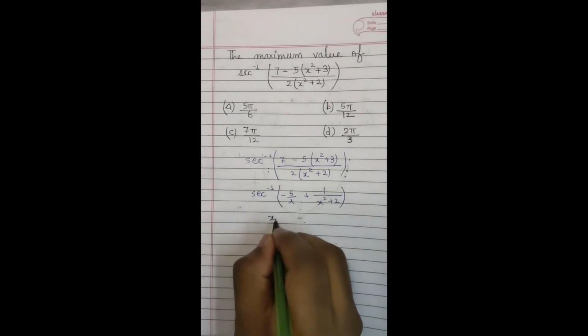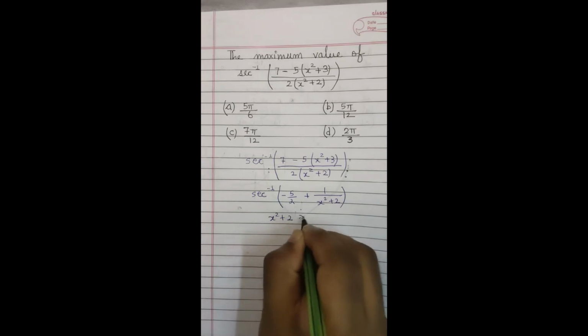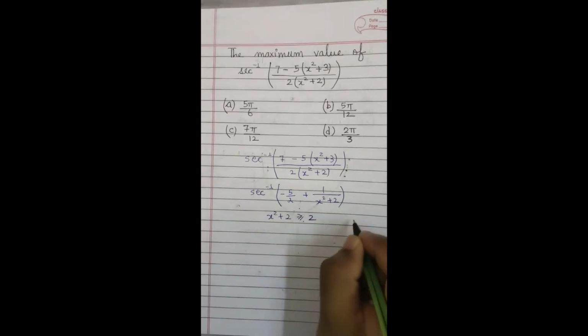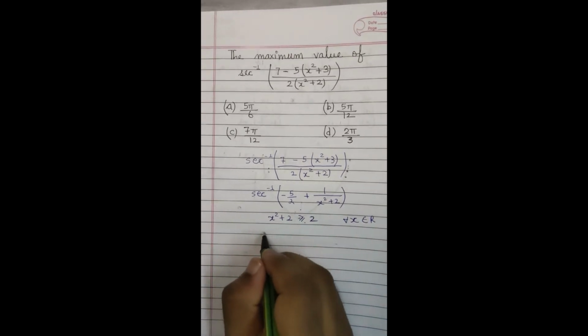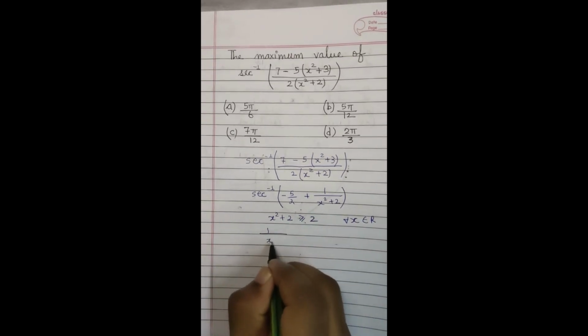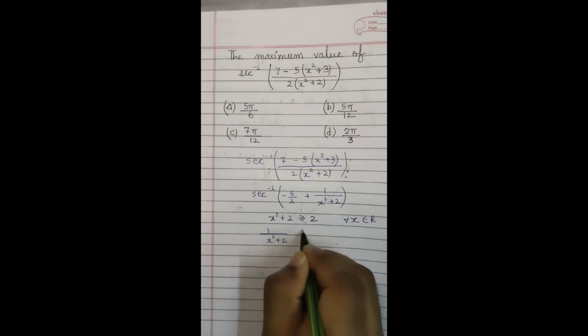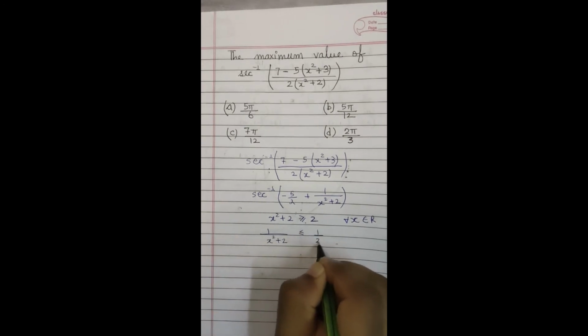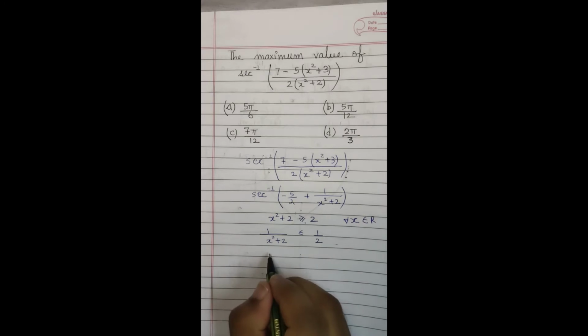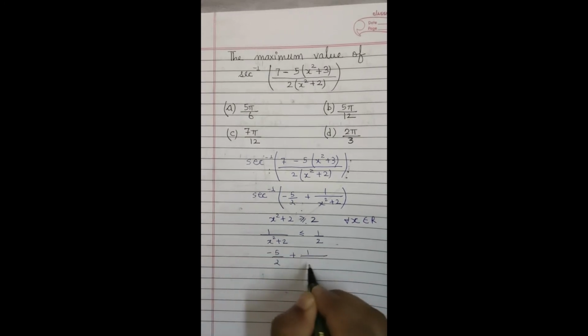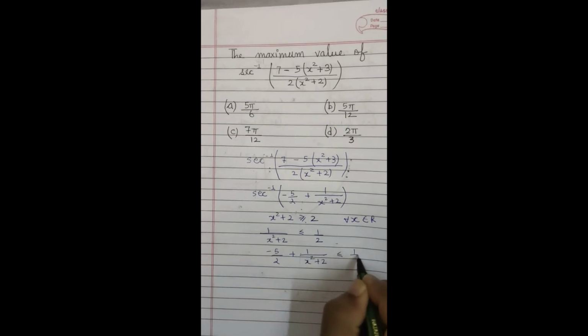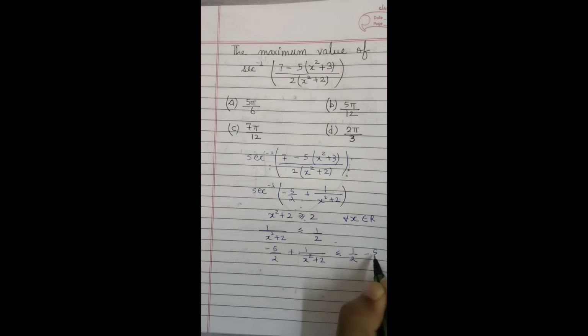Now I know that x square plus 2 is greater than equal to 2 for all x belongs to R. So I can also say that 1 upon x square plus 2 will be less than equal to 1 by 2. So minus 5 by 2 plus 1 upon x square plus 2 will be less than equal to 1 by 2 minus 5 by 2.